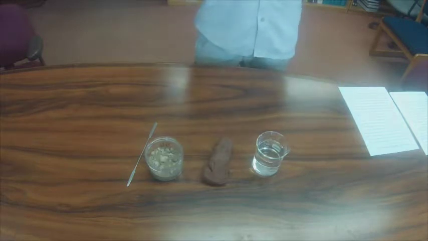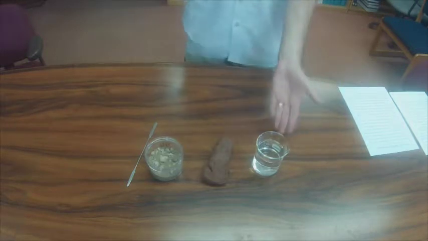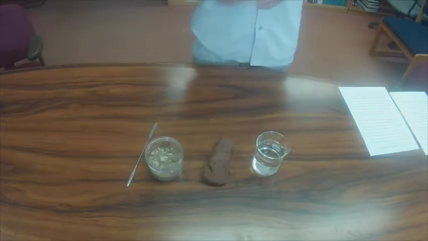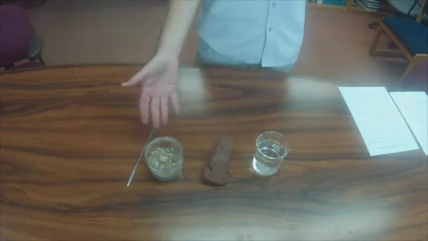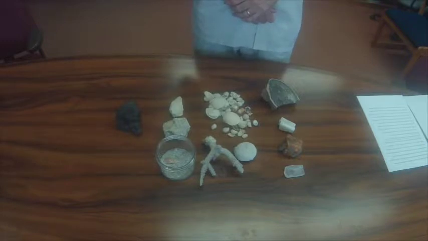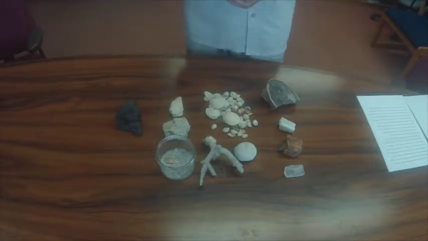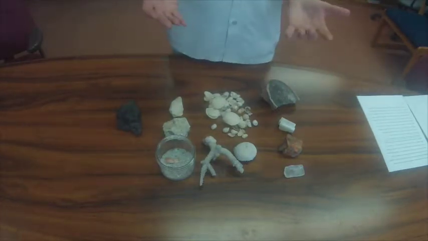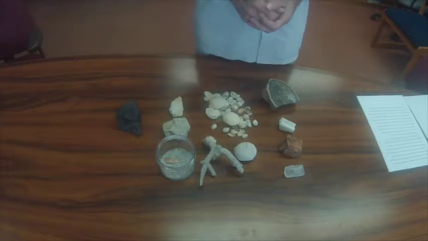We can thus group the products of weathering into dissolved ions in solution, again represented by this beaker of water, clay, mineral grains, and rock fragments. Sedimentary rocks that are formed by the precipitation of minerals from ions that are dissolved in water are called chemical sedimentary rocks. And in front of you is a selection of chemical sediments as well as chemical sedimentary rocks.